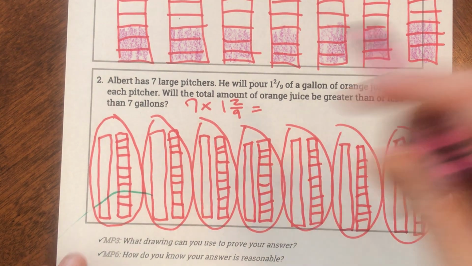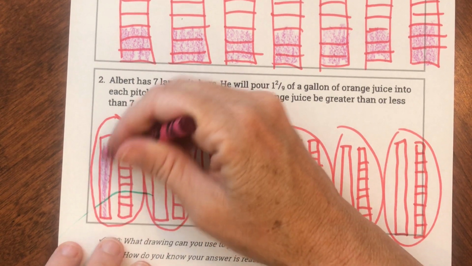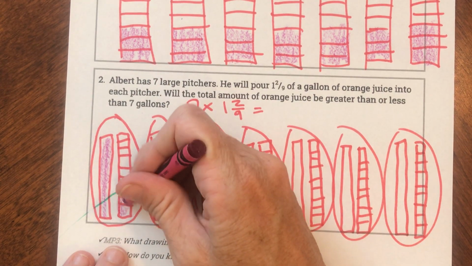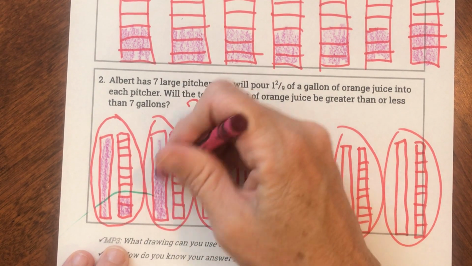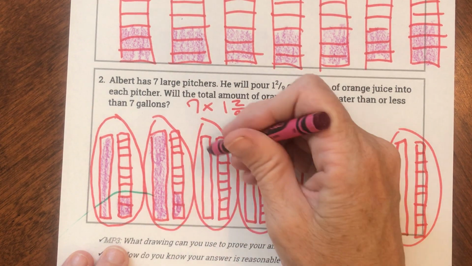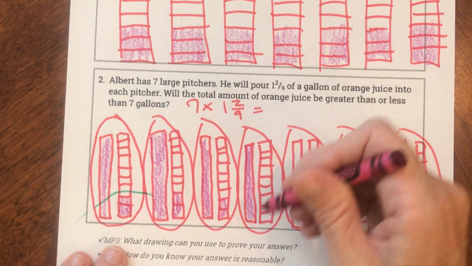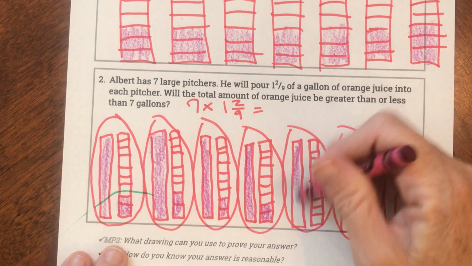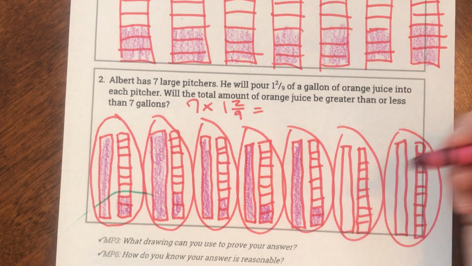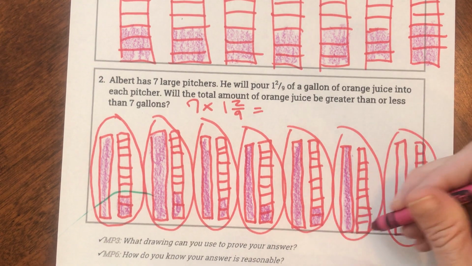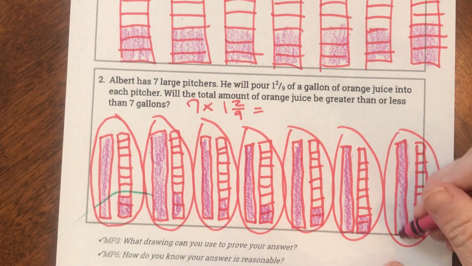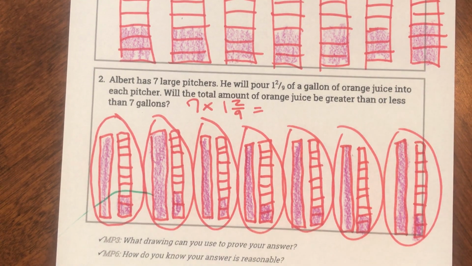Okay, so let's go back and draw color. So this pitcher has 1 2/9, and so do the others, each with 1 whole and 2/9.